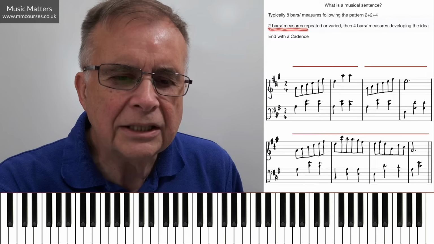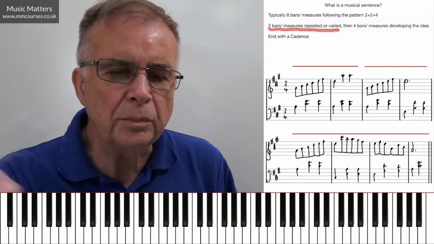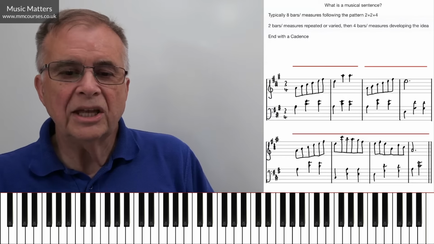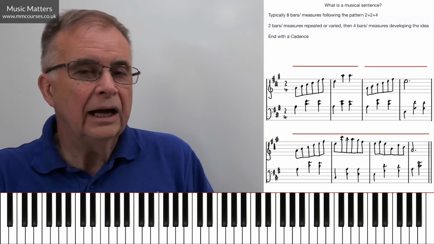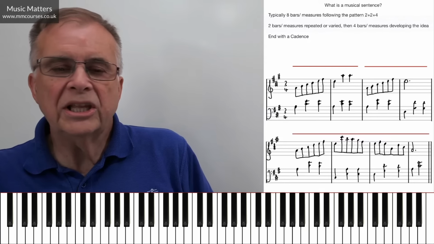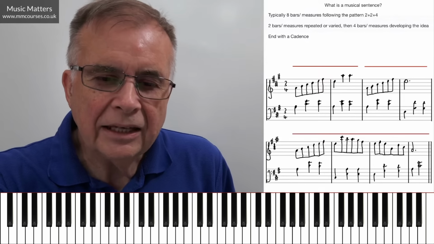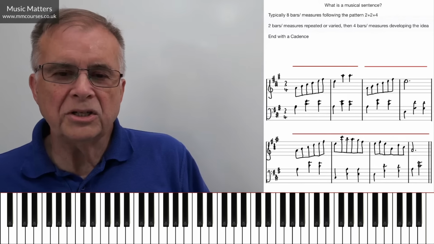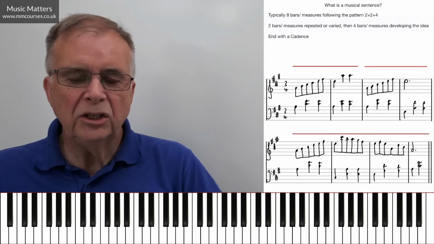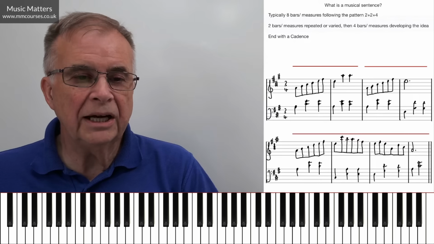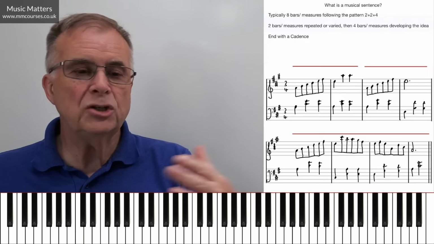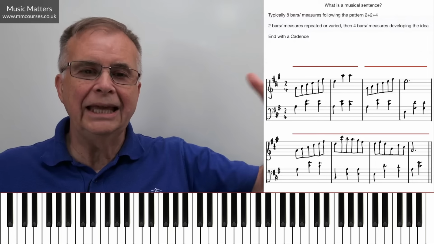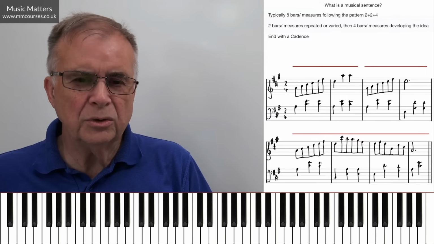Okay, now how does this actually work, this 2 plus 2 plus 4 thing? Well, what you find is that you have an initial statement of 2 bars or 2 measures that's then repeated either exactly or slightly varied. And then that's followed by 4 bars, 4 measures that somehow use the same material, develop the idea maybe a bit, and finish with a cadence. So we come to the end of our musical sentence.